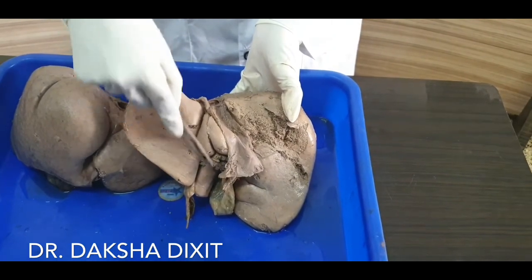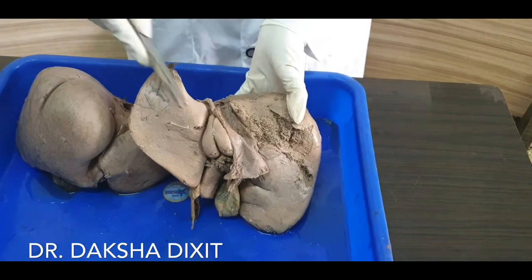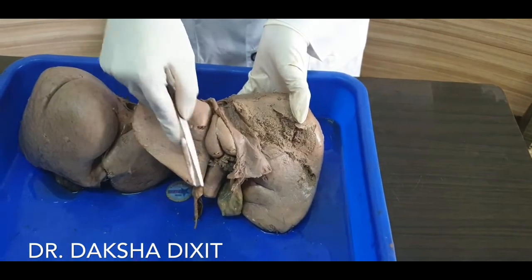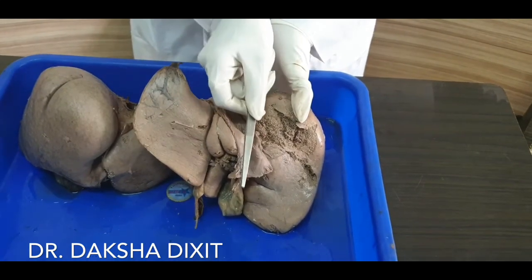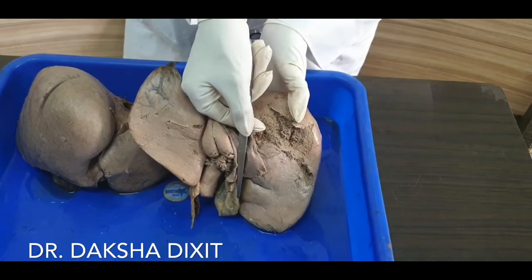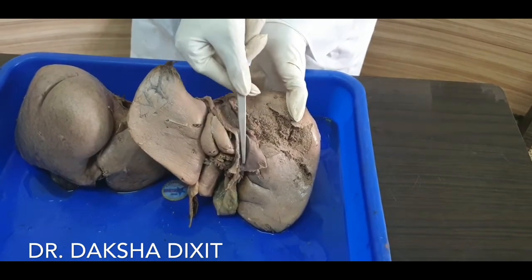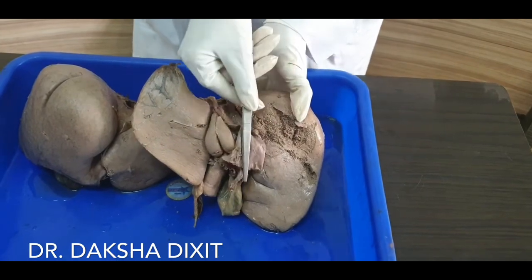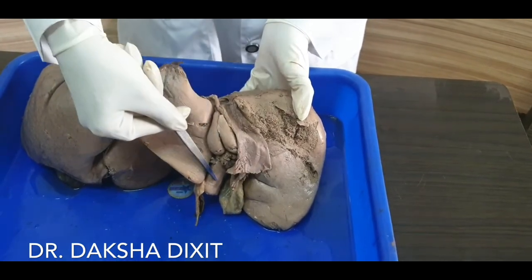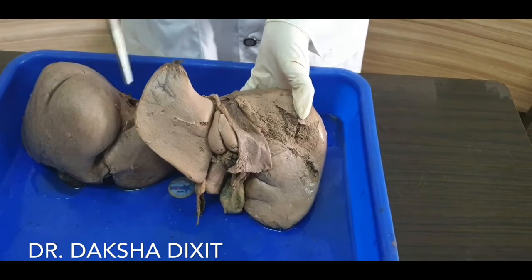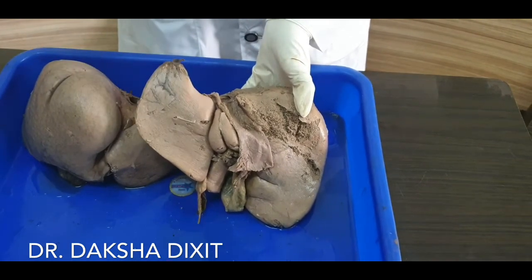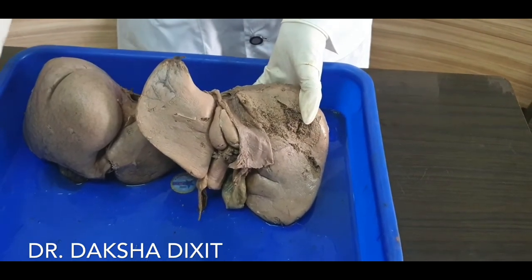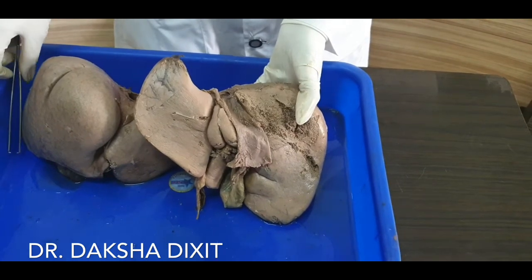These two are supplied by the left hepatic artery, and thus physiologically the right and left is passing through the groove for IVC and the fossa for gallbladder, thus making the caudate and quadrate lobes part of the left lobe. That is the physiological left and right lobes of the liver.